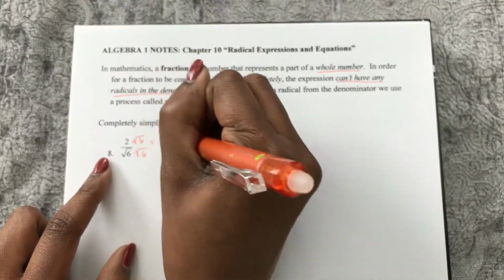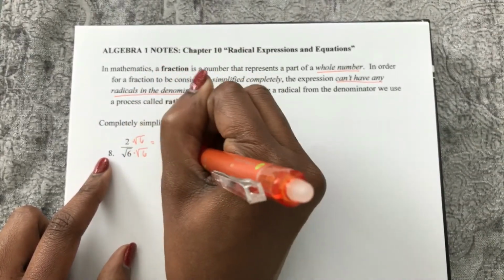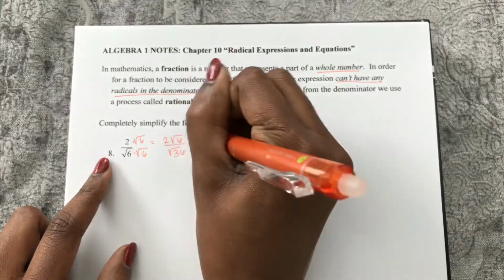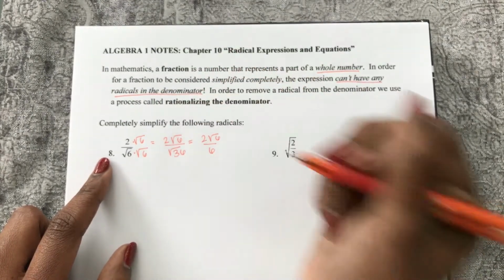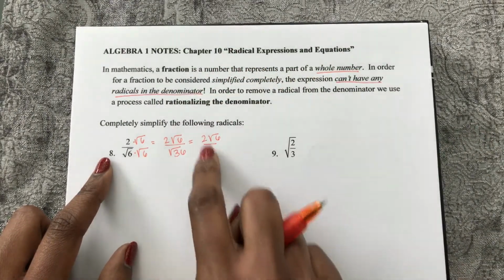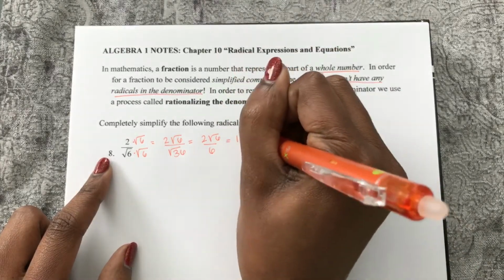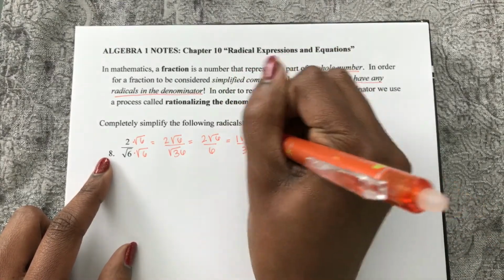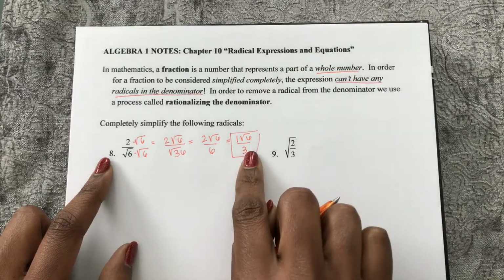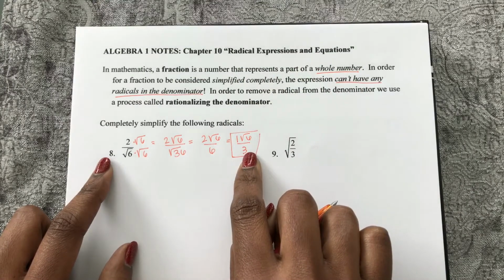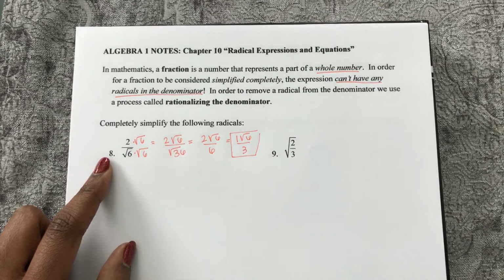So now I have 2 square root 6 over the square root of 36, which is 2 square root 6 over 6. And 2 over 6 reduces to be 1 square root 6 over 3. Now that I have this whole number in this denominator, it is simplified.